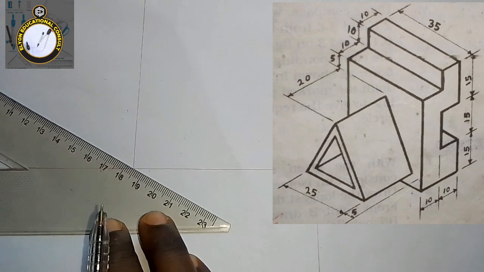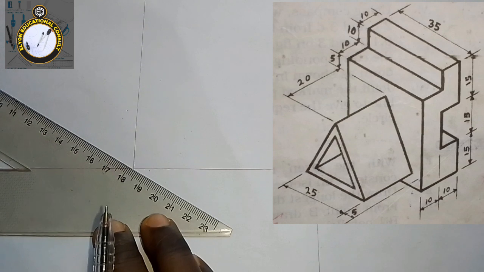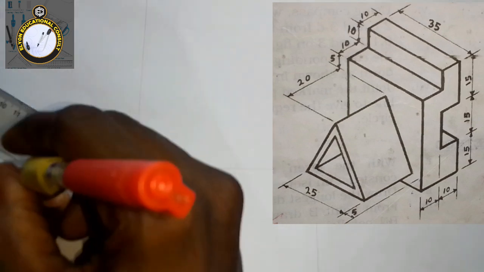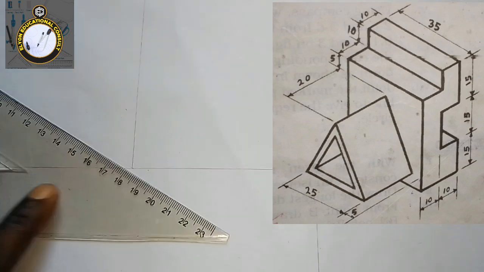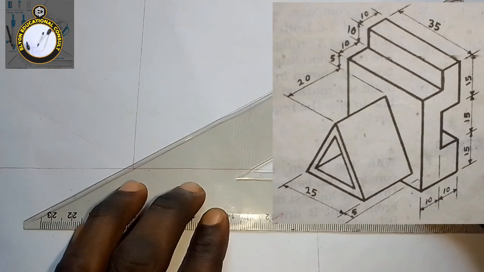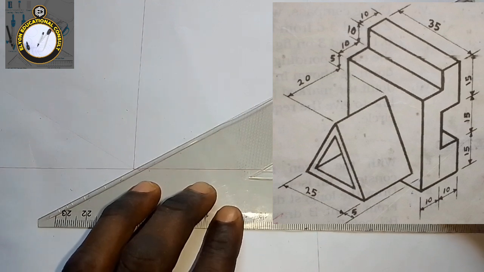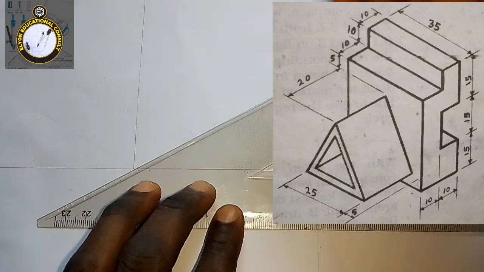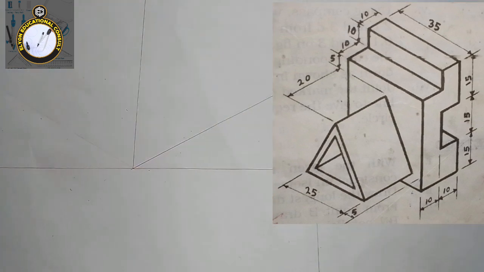Your set square must be placed this way at 30 degrees, taking note of this inner side. So draw that way, then come this way. So this is my isometric axis.